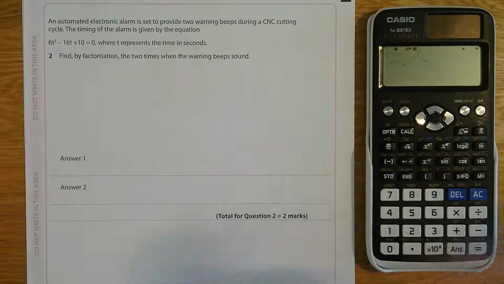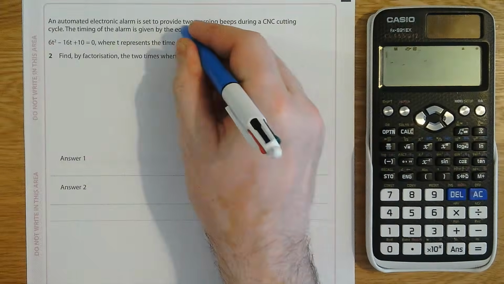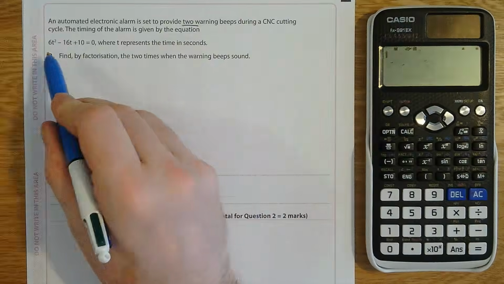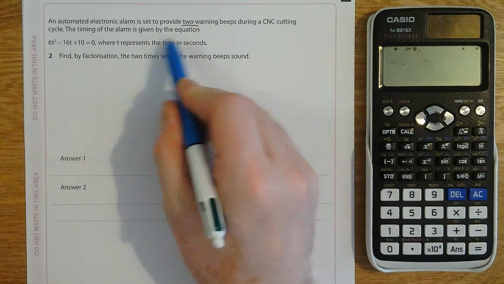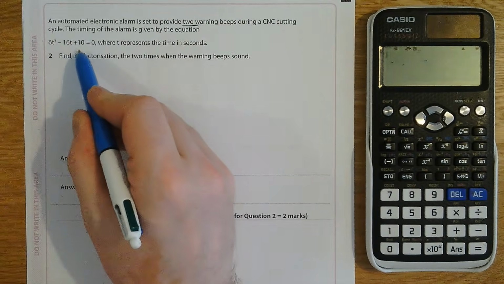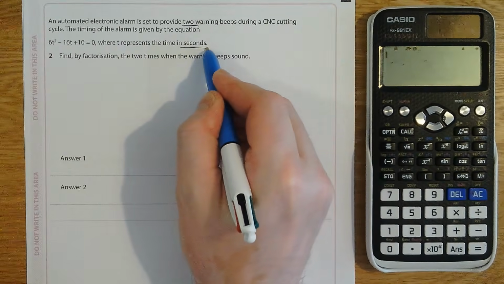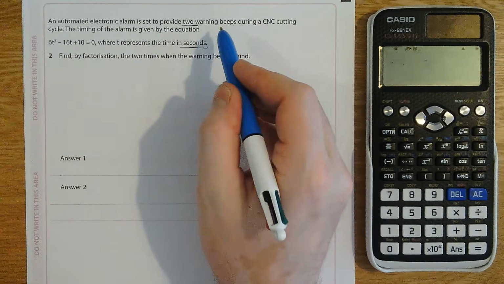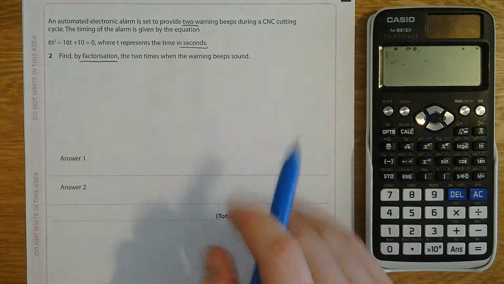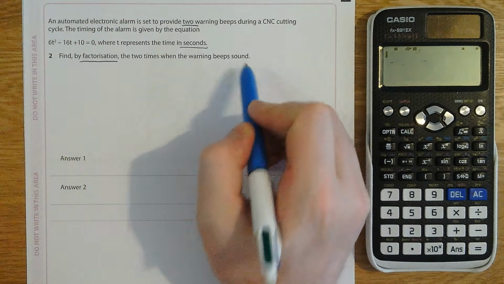Question 2. An automated electronic alarm is set to provide 2 warning beeps, and that matches the fact that they want 2 answers, during a CNC cutting cycle. The timing of the alarm is given by the equation 6t squared minus 16t plus 10 equals 0, where t represents the time in seconds. I'll underline the units so I don't forget to use them in my answer. Find by factorization, so only use the quadratic formula if you don't want any marks. Find 2 times, yeah, we've noted there's 2 of them, when the warning beeps sound.